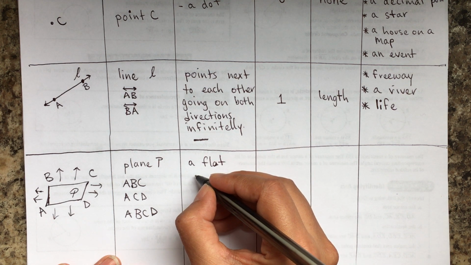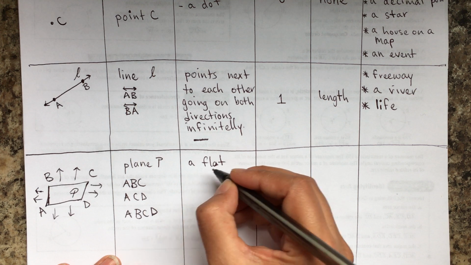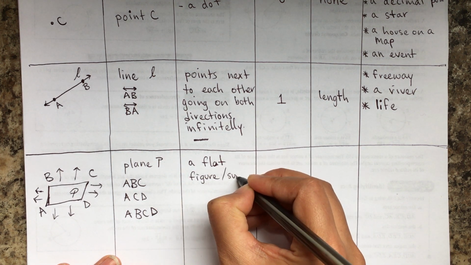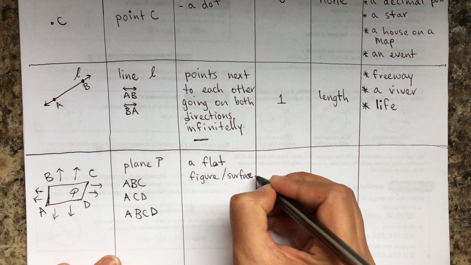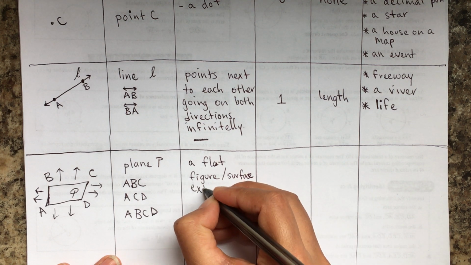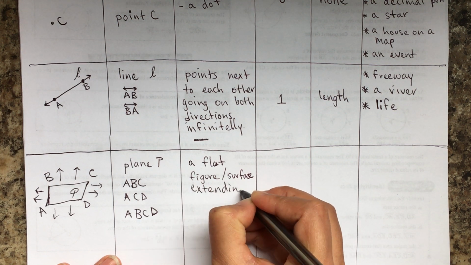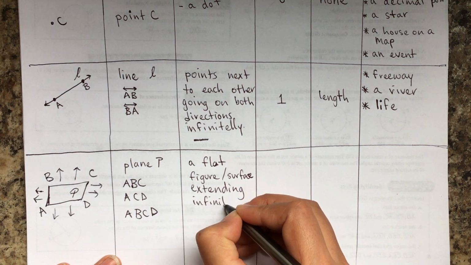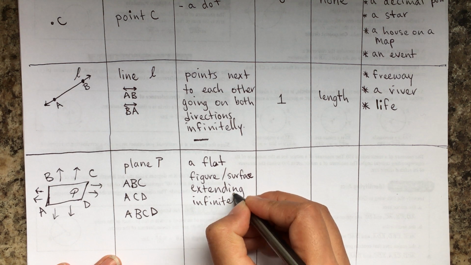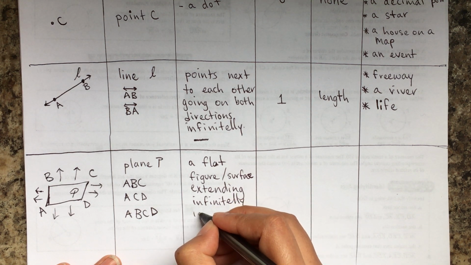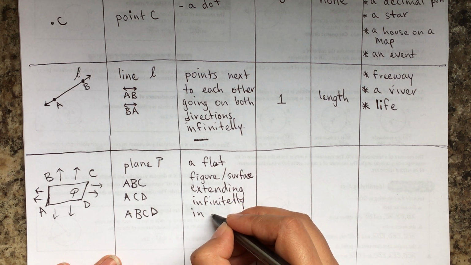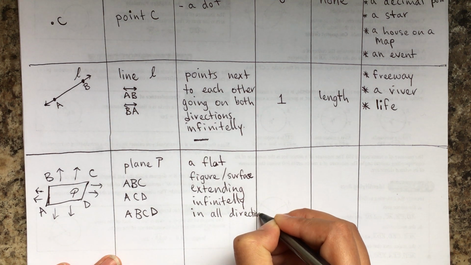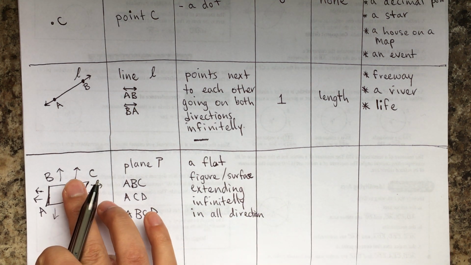You could say a flat figure or surface, extending infinitely in all directions.